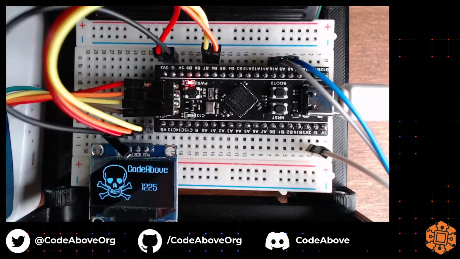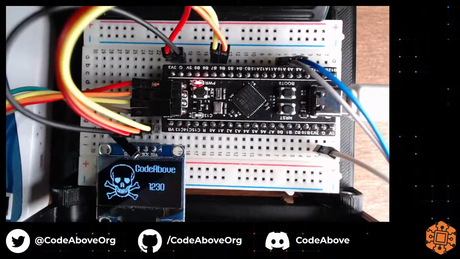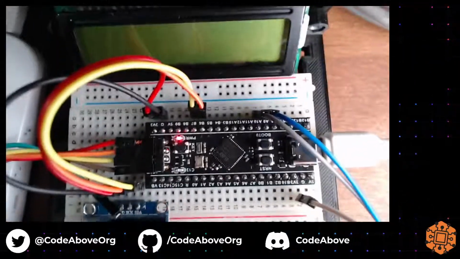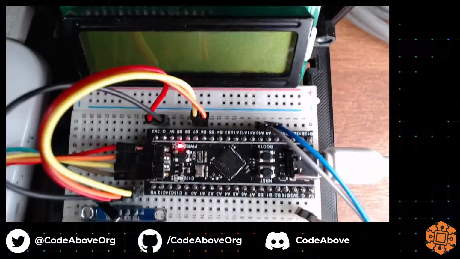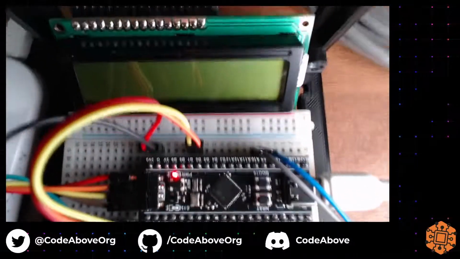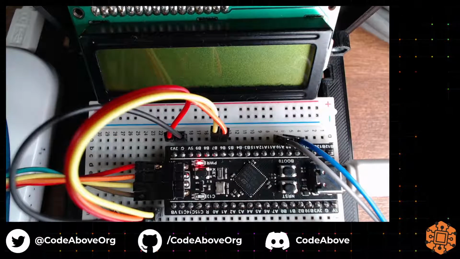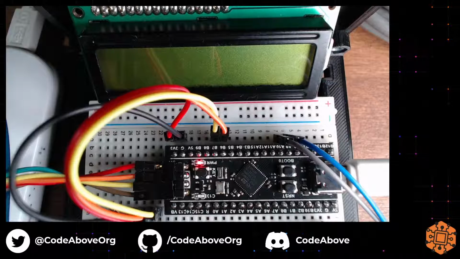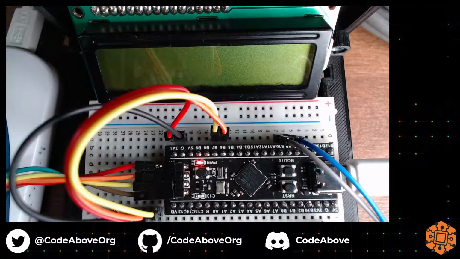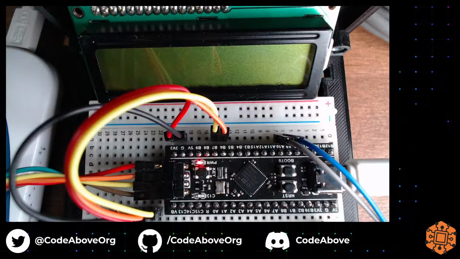So today we'll do something similar. We'll try to display some text and variable values using this 2x16 LCD. Like this. Oops. So using this LCD, we will try to do something similar. And maybe we'll also try to use both these displays at the same time, if there is a possibility.